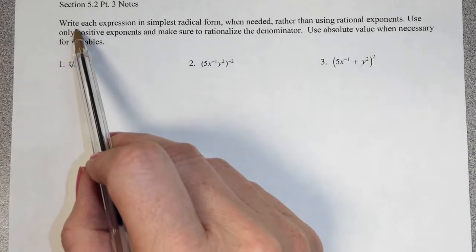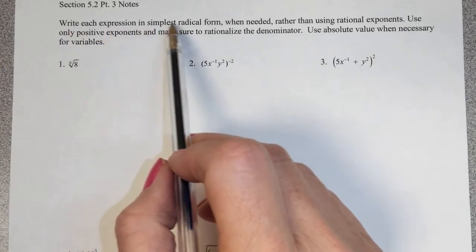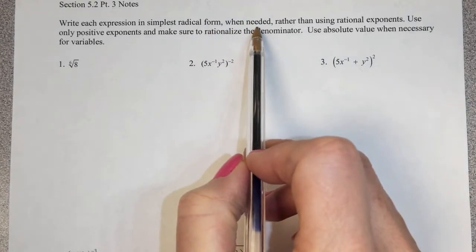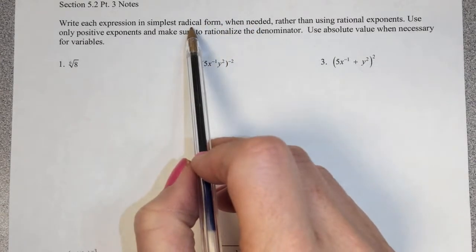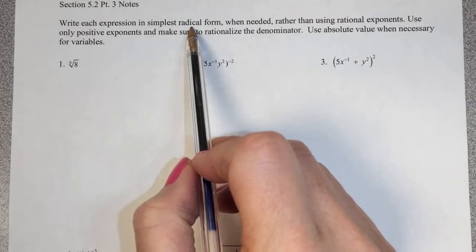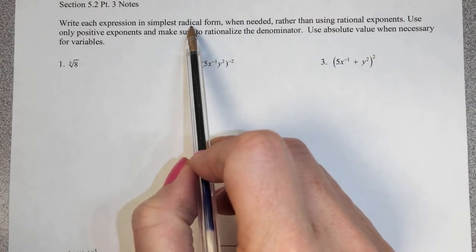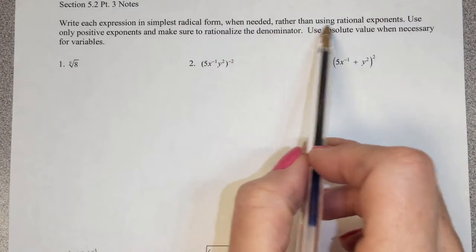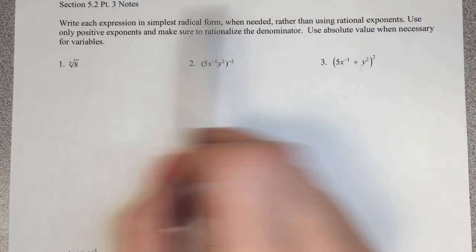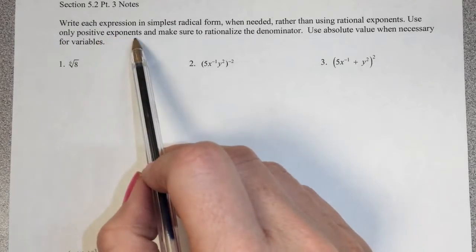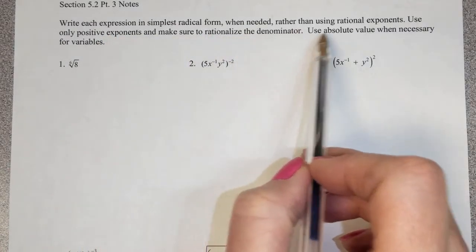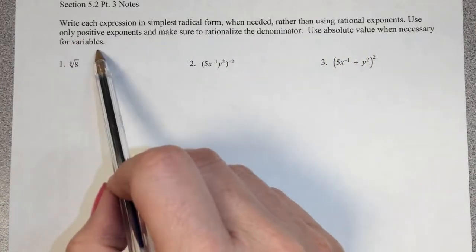So the directions say write each expression in simplest radical form when needed. So if we just have x squared, we don't need radicals because it's just x squared. But if I have x to the 1/2, how do I need to write it? Radical x, right. Rather than using rational exponents. Use only positive exponents and make sure to rationalize the denominator. Use absolute value when necessary for variables.